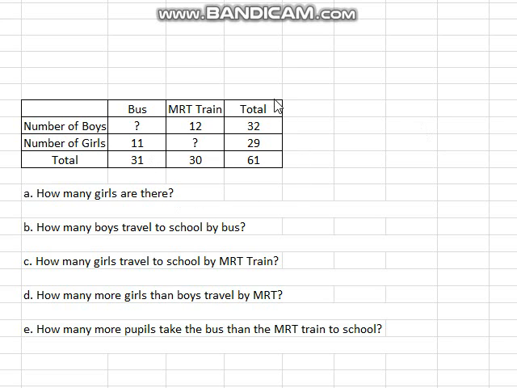Okay, so every data that you have collected, you need to put it into tables so that you can see it clearly. Also, you can represent the data in a graph. But let's just focus on the table first. Let's pay attention to these tables, and these are the sets of questions that we need to answer.